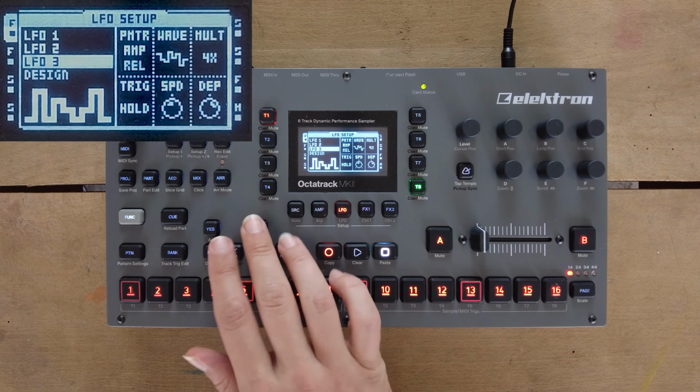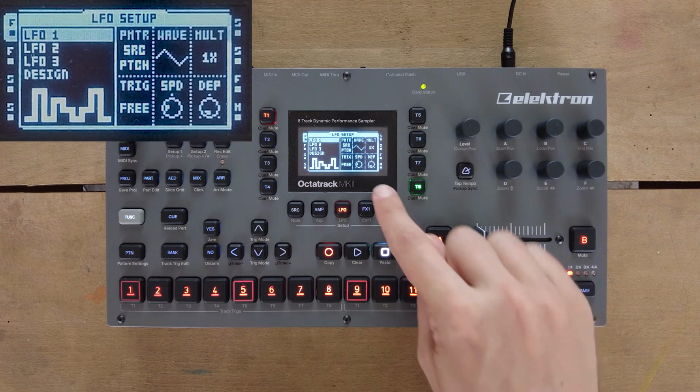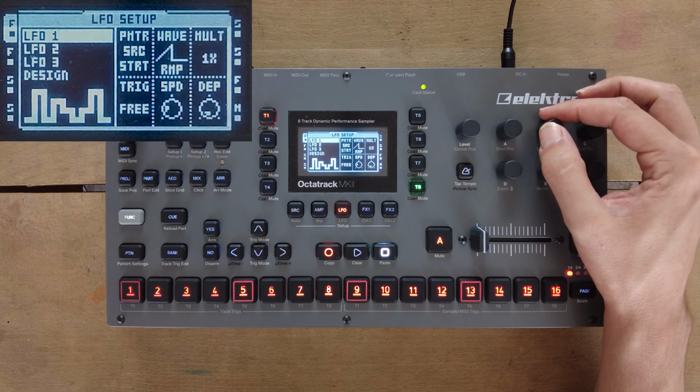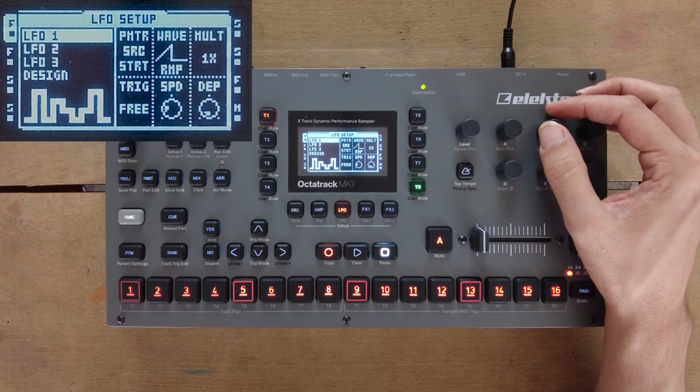So I'm going to use LFO1 for this. I'm going to set the destination to, where is it? Start. The wave to a ramp up shape. This is better than a sawtooth wave because it's not bipolar. So it starts at 0 and then it goes up, which is what we want for the slices. Otherwise, we'd have to mess with the start parameter on the source page. This way, it's just easier.